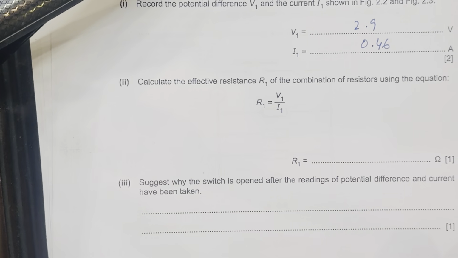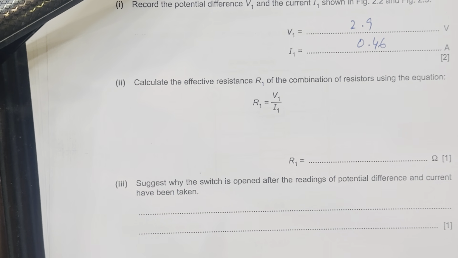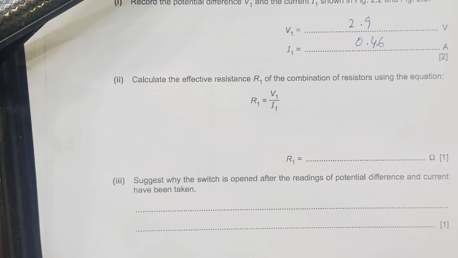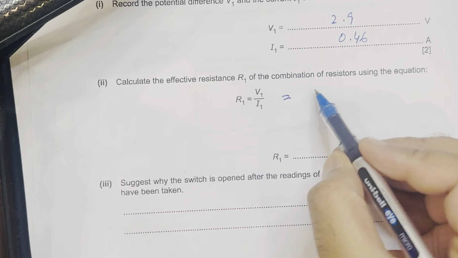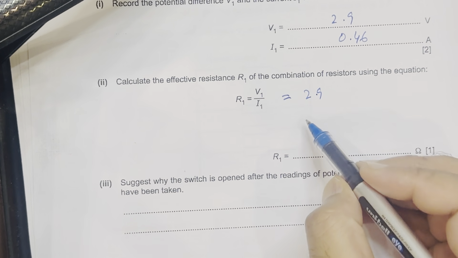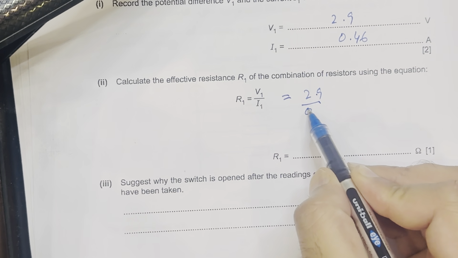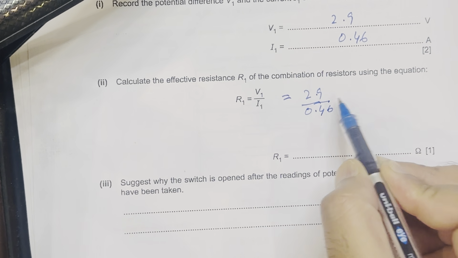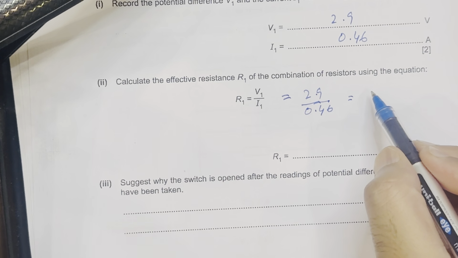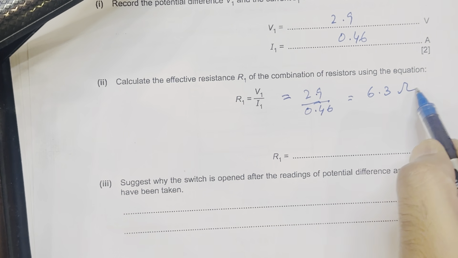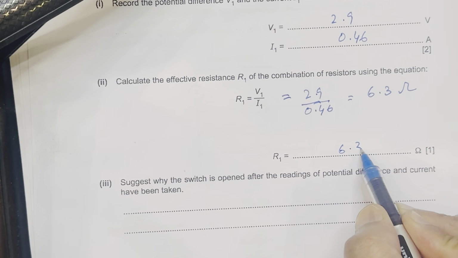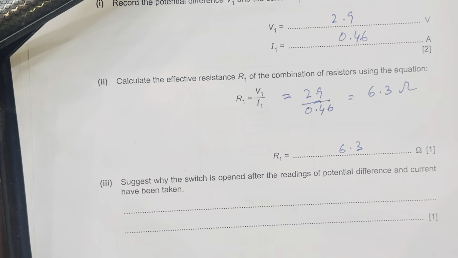Calculate the effective resistance R1 of the combination of resistors using the equation. We have been provided with the equation as well. The V1 value is 2.9 and the current value is 0.46. After dividing this, the answer would be 6.3 ohm. So we're going to write over here 6.3 ohm.